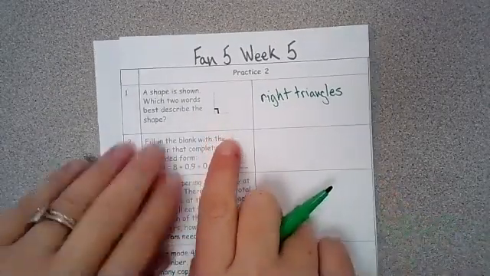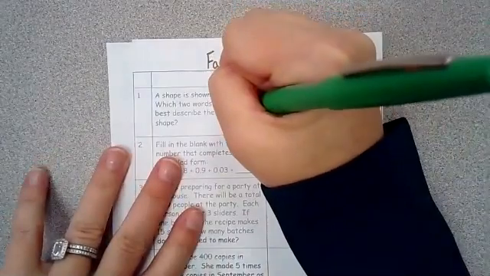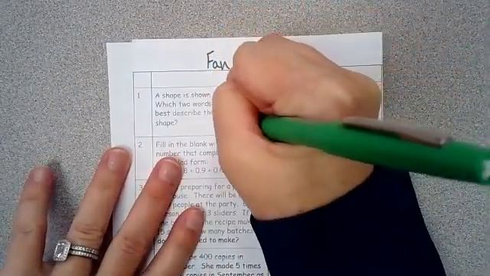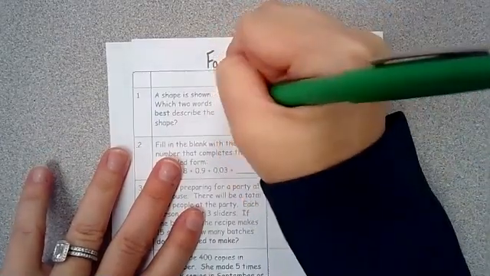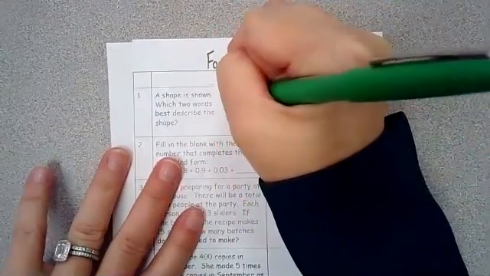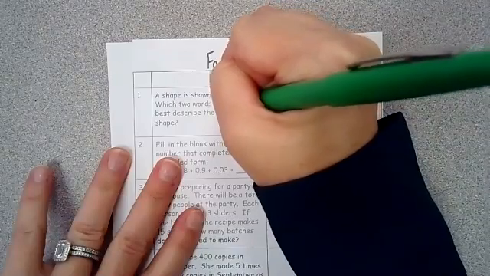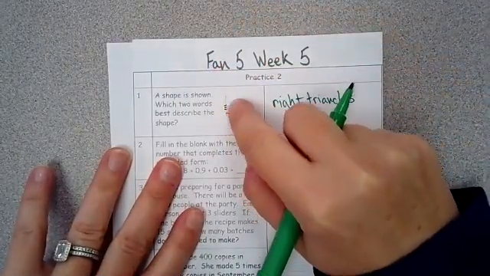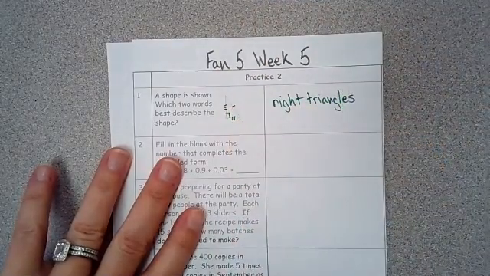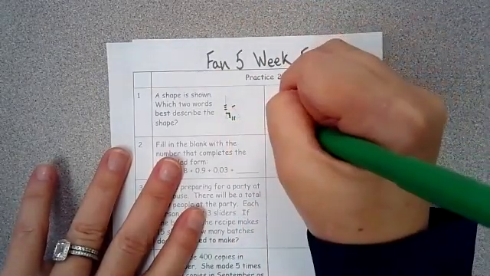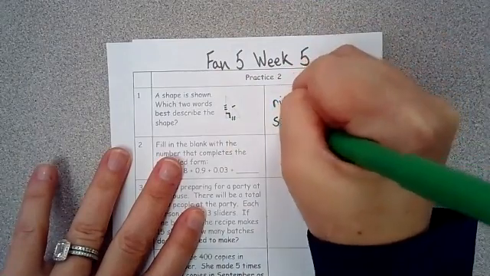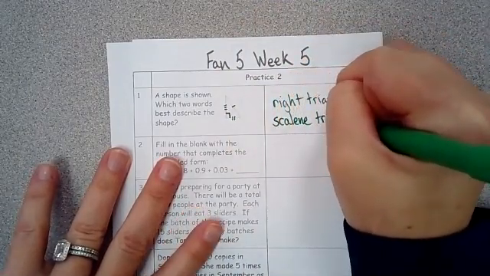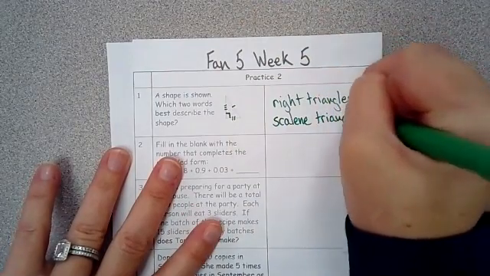I'm looking at this triangle, and this side is very long. This side is short, and this side is in between, a medium-sized one. So all three sides are different lengths, and that makes this a scalene triangle. So its two names are a scalene triangle and a right triangle.